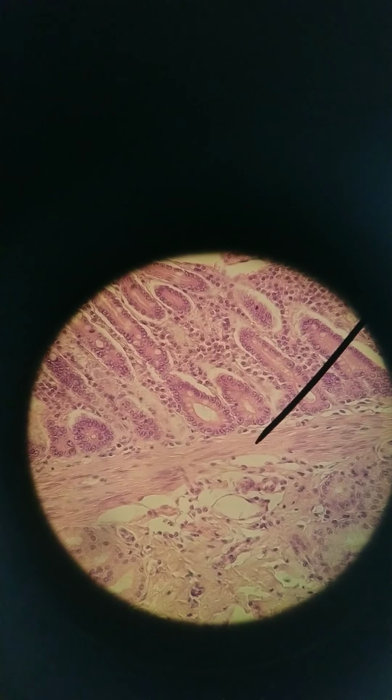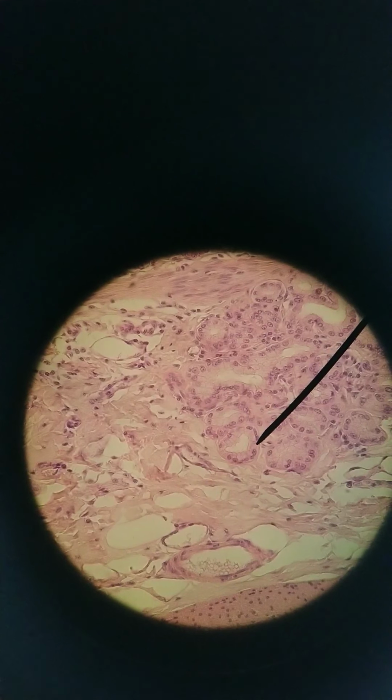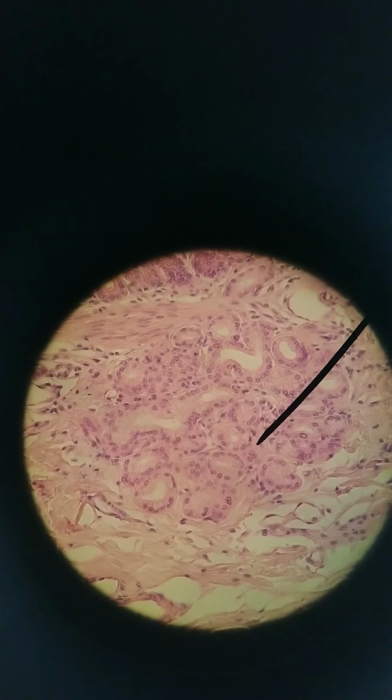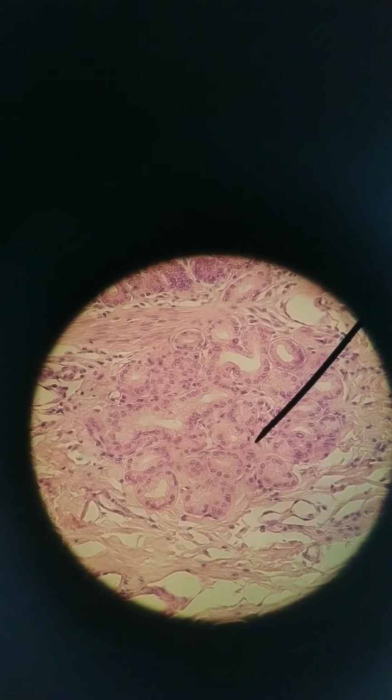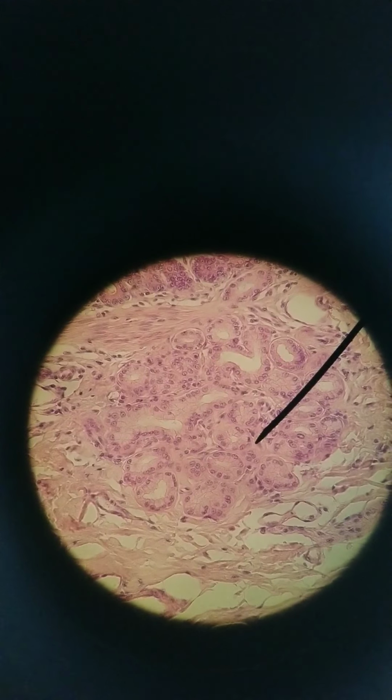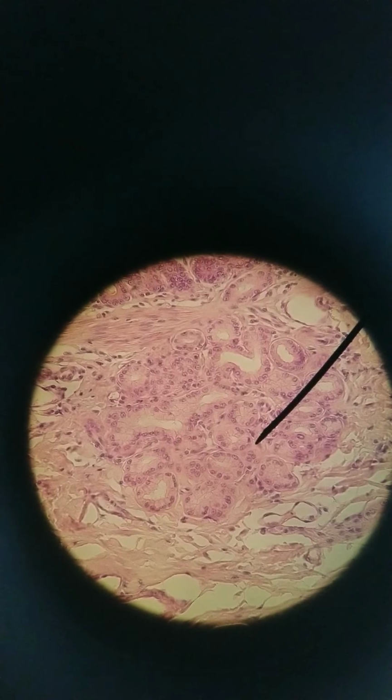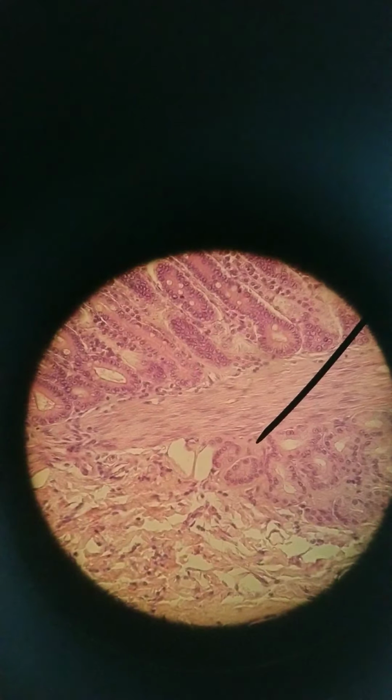Keep going down, right here is the muscularis mucosa, deep to that is the submucosa, and you see circular clusters of glands. I think they're called Brunner's glands, but don't worry about the name. They're submucosal glands found distinctly in the duodenum.